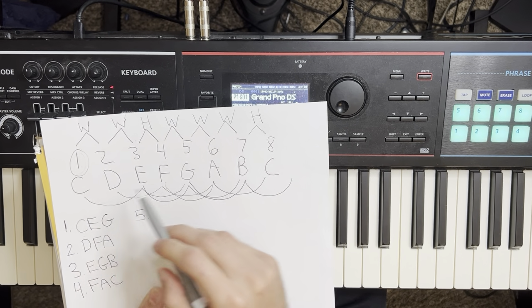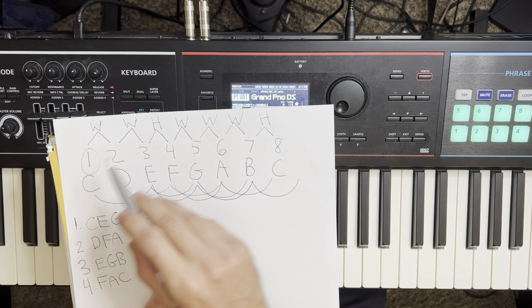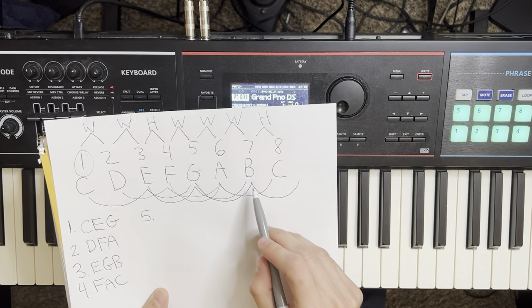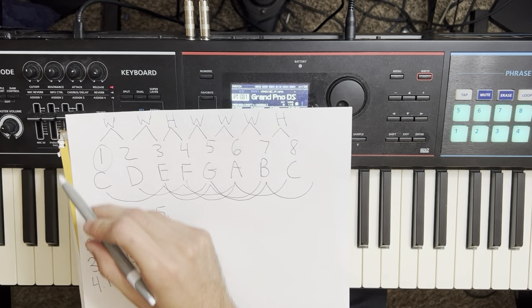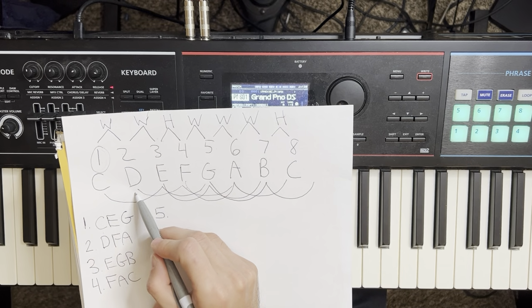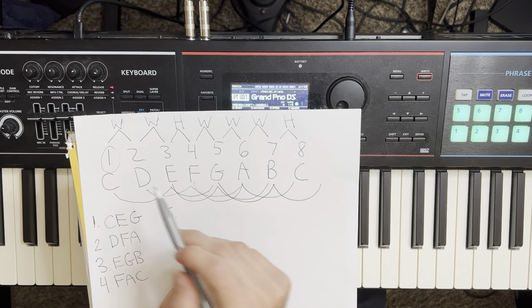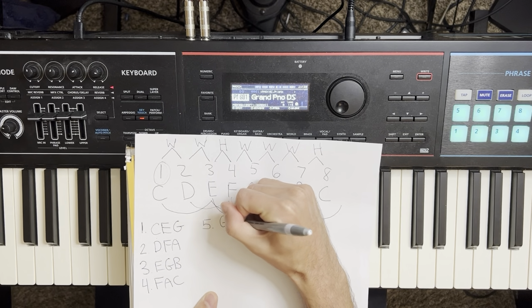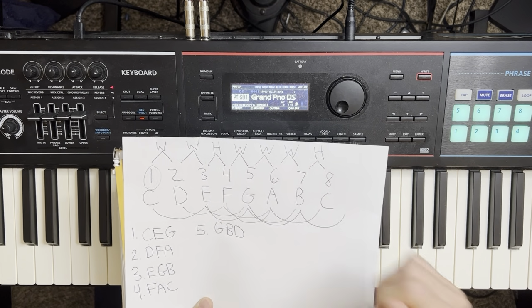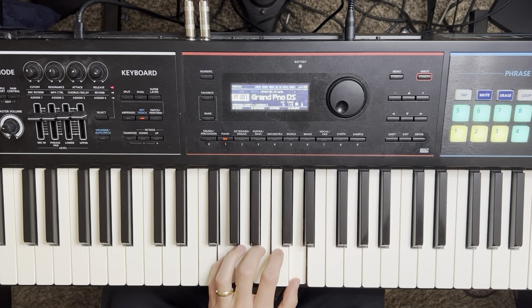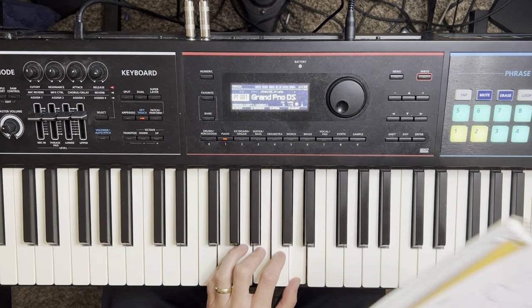But all musical alphabet and all scales just loop over continuously. So after C, it's just like going back to the beginning. So we would skip over C and get to D. So it would go G, B, skip over C would take us to D. So that is our 5 chord right there. And then we can keep going.